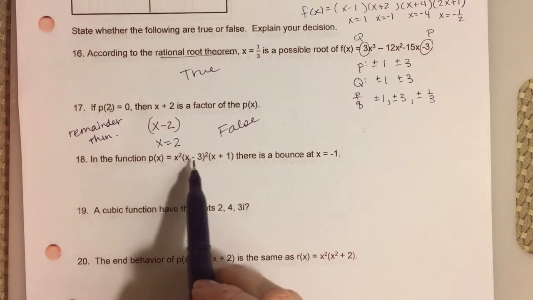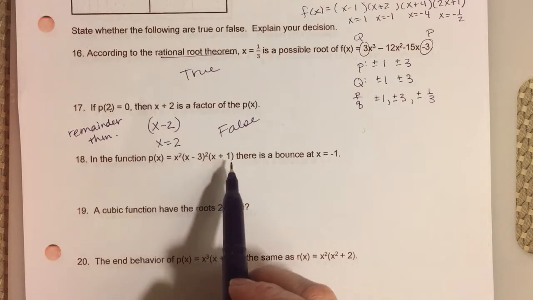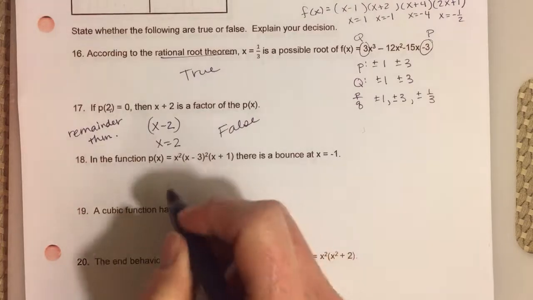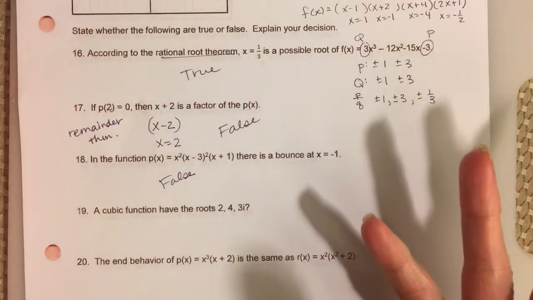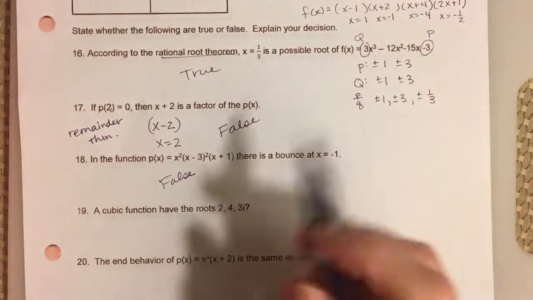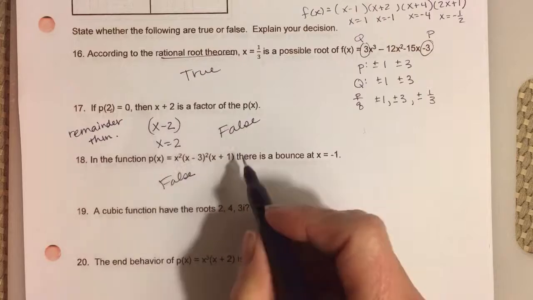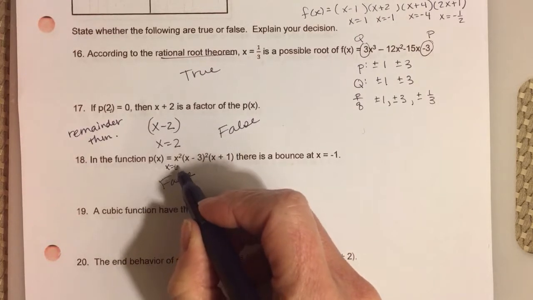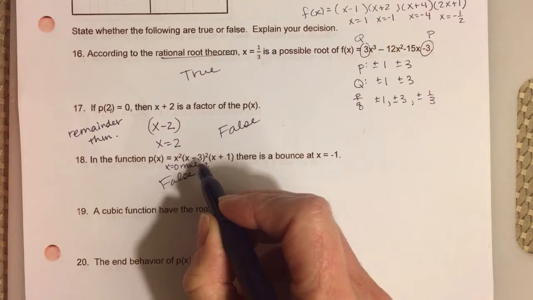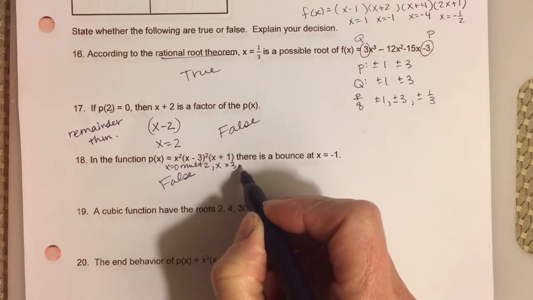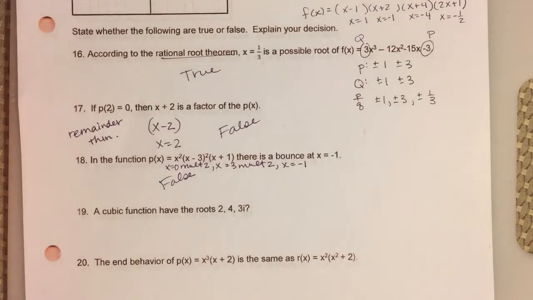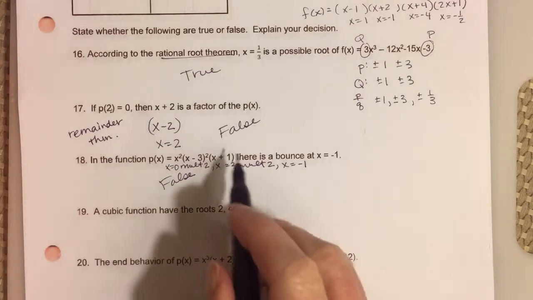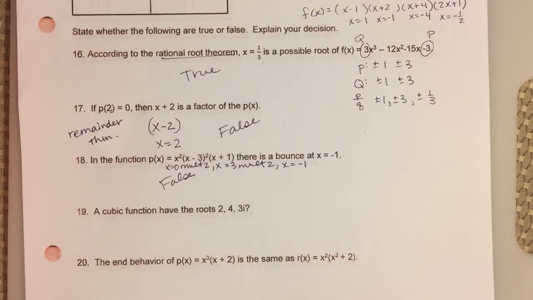For the function x squared times x minus 3 squared times x plus 1, there's a bounce at x equals -1. This is also false. There's a bounce when I have a positive even multiplicity. So there's actually a bounce at x equals 0, which has a multiplicity of 2. My x equals 3 also has a multiplicity of 2. But my x equals -1 is just a simple zero. The graph will just go through at that point because it has an exponent of 1.